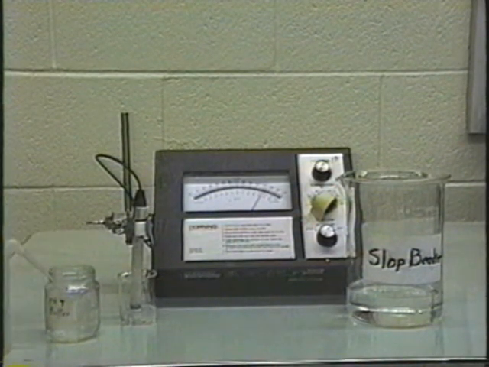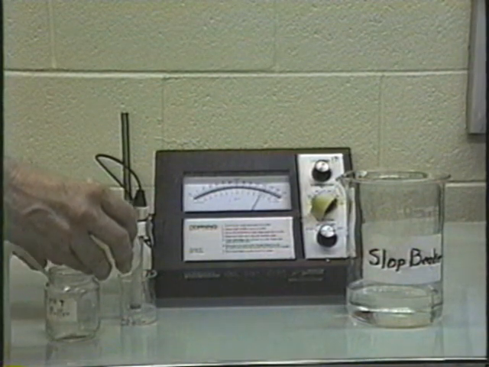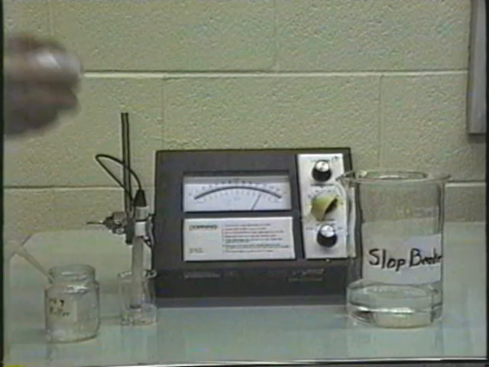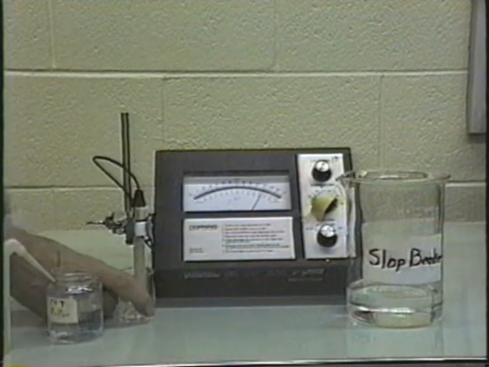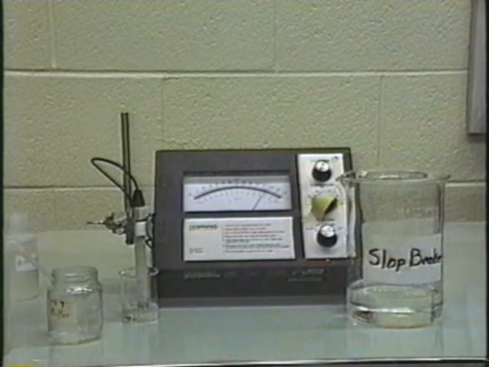Now, if we want to add something to this solution, we can do that. I'll just add some more drops of sodium hydroxide to this. And without changing it from the pH reading or anything else, just swirl it and take another reading.